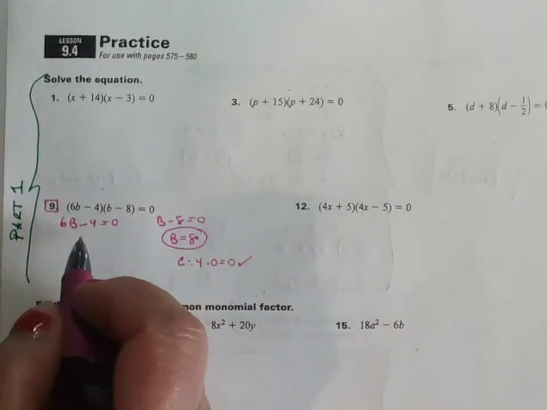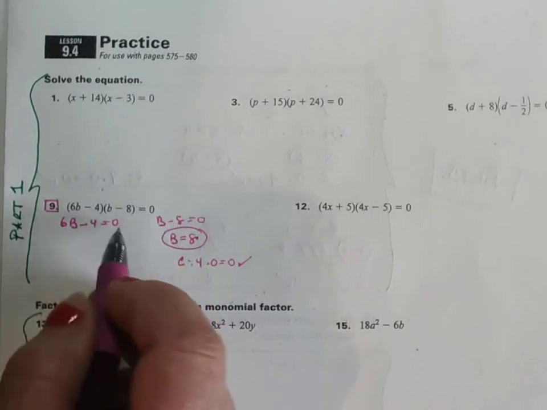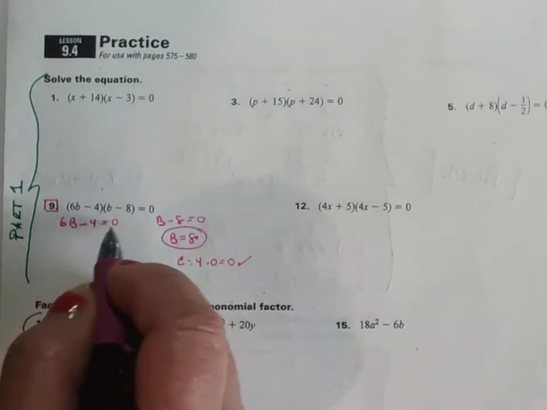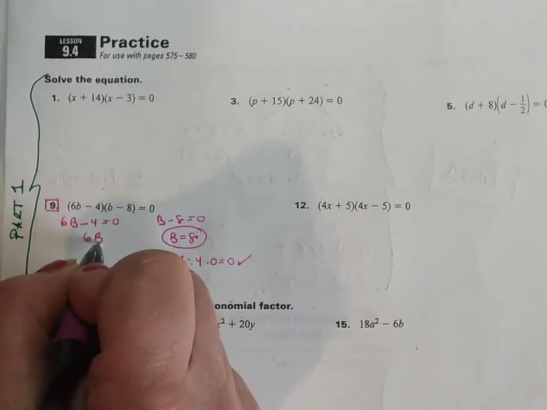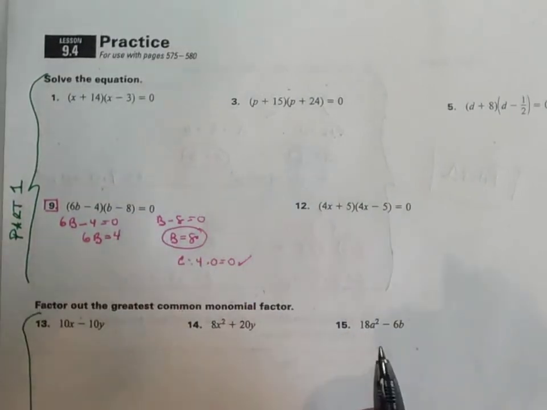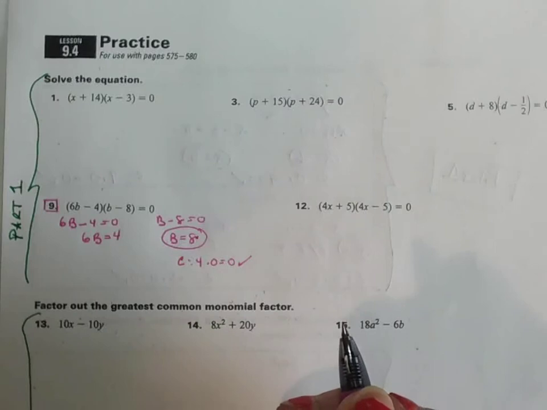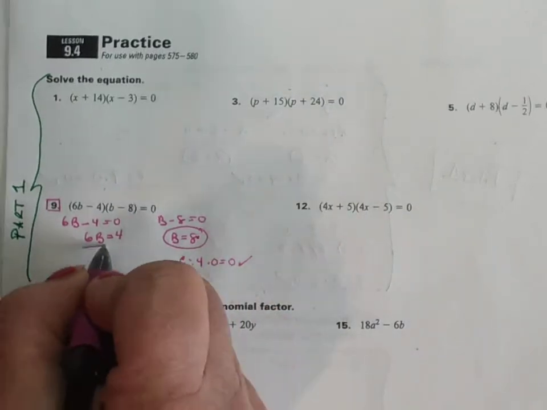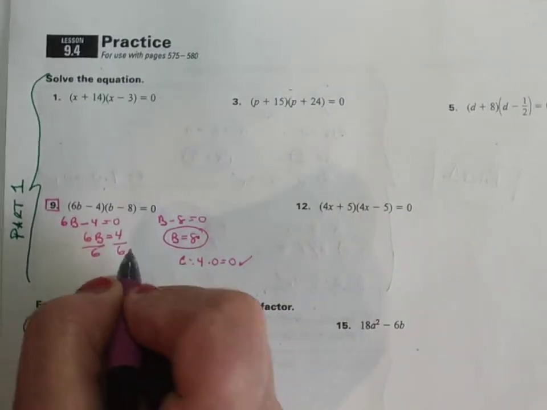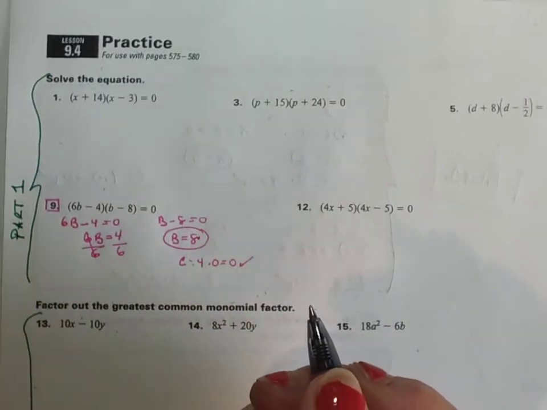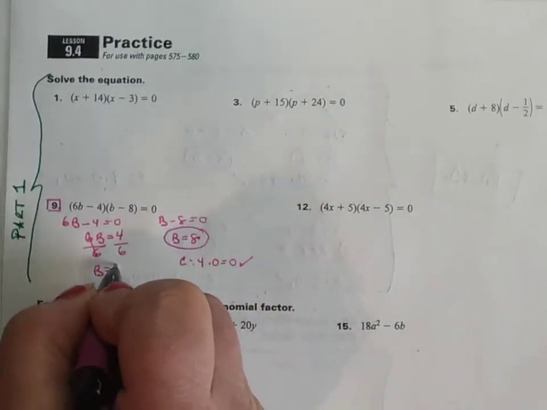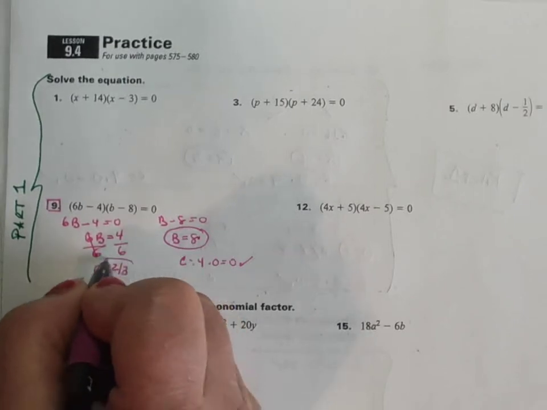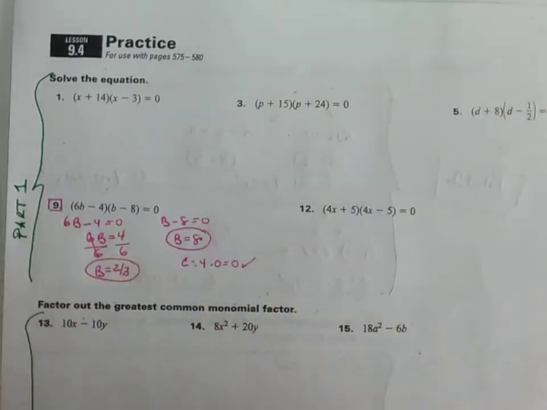Okay. Here we've got, mentally you add 4 to both sides. So 6b equals 4. We divide by 6. And b equals 2/3. Remember, you have to reduce it.